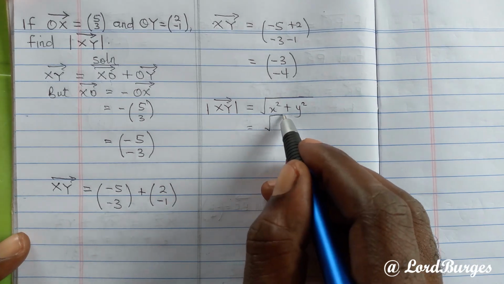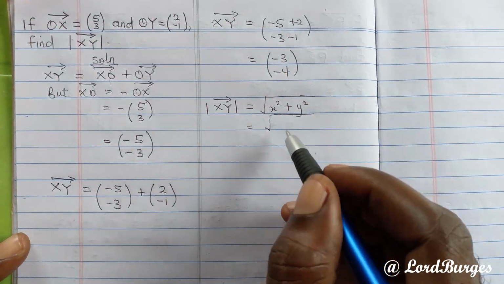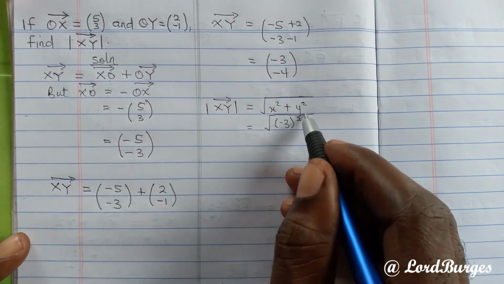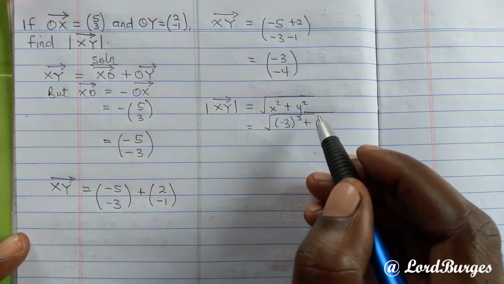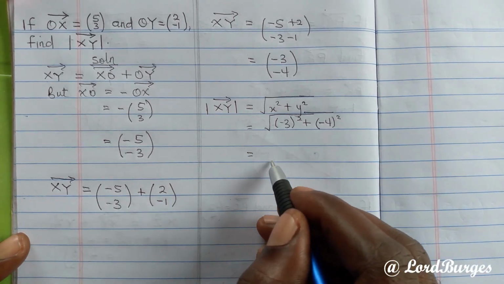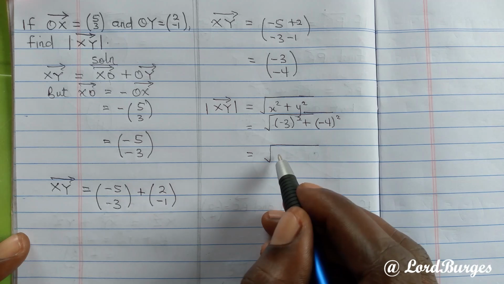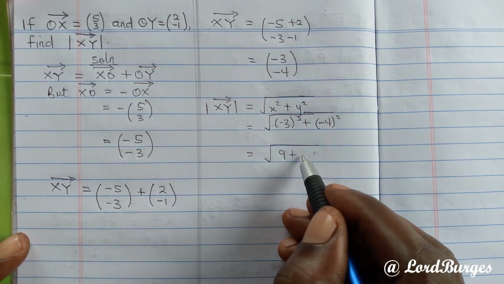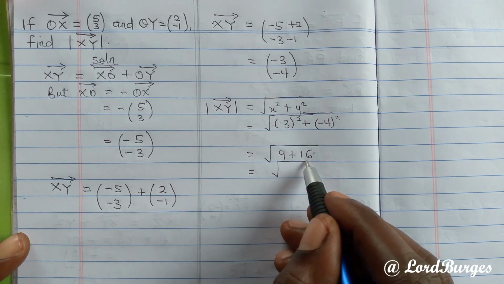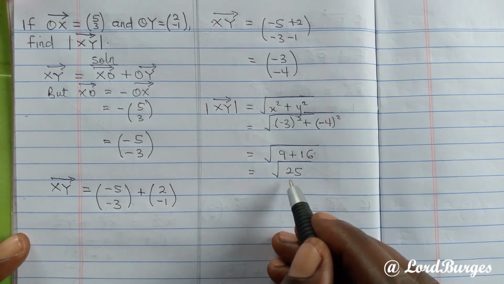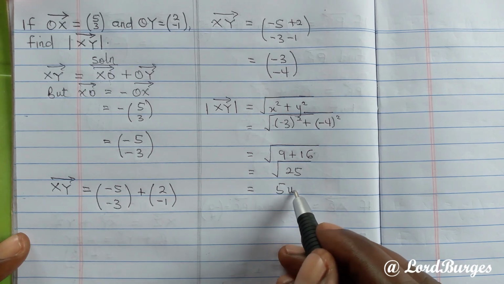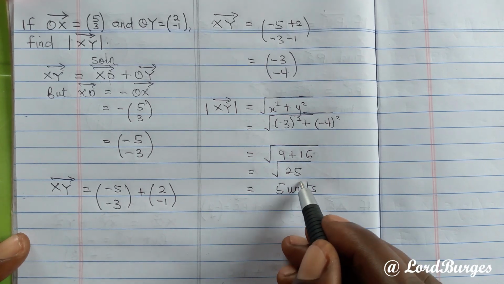So the x component of the resultant vector is (-3) squared, plus the y component (-4) squared. So we have root of 9 plus 16, which is equal to root of 25, which will now result in 5 units.